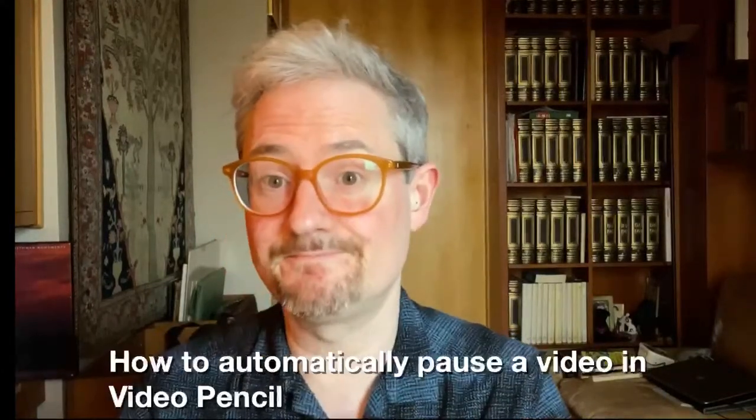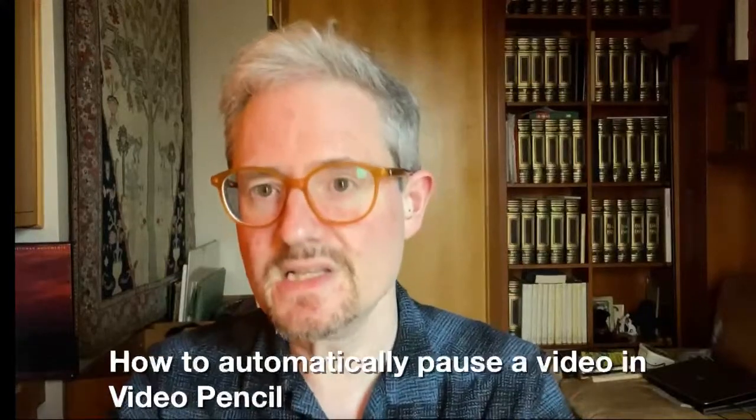Right. The next thing we're going to talk about is how to automatically pause a video in Video Pencil. Video Pencil lets you play through a video clip and automatically pause. And this can be really useful if you have a graphic that you want to comment on each part of the sequence, or if you have a sports game where you want it to pause after a certain thing happens so you can draw over it. So you can be a bit more ready for your stuff. There's quite a few different uses for it.